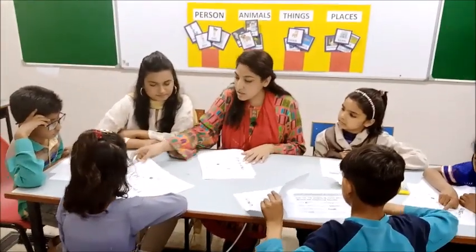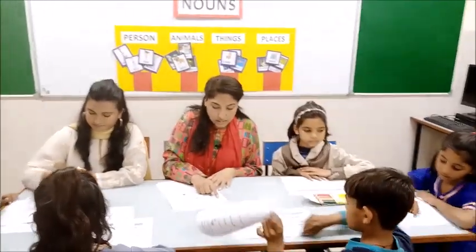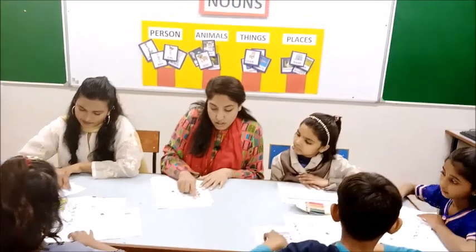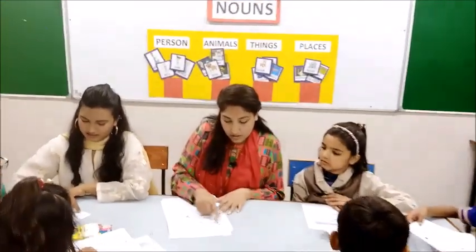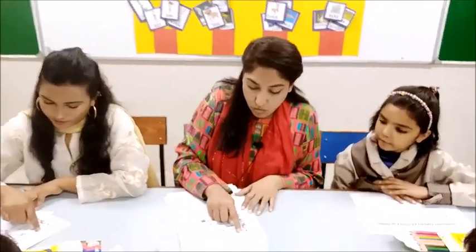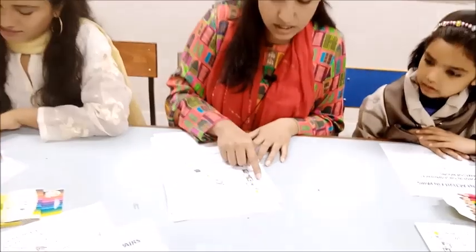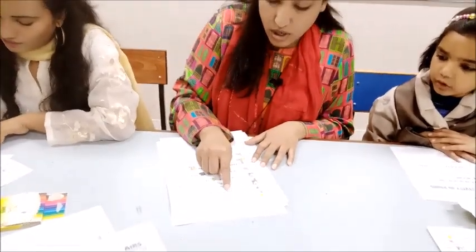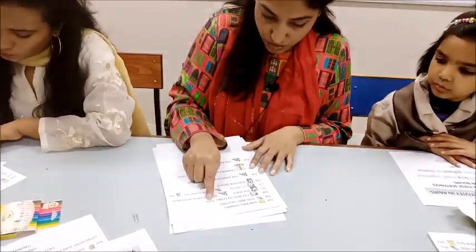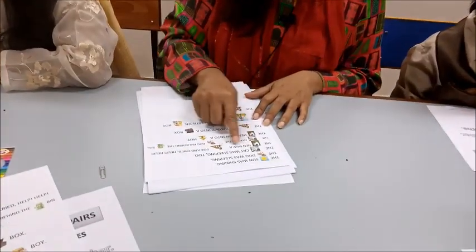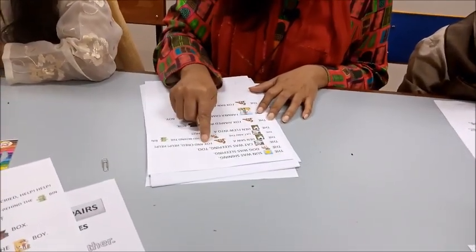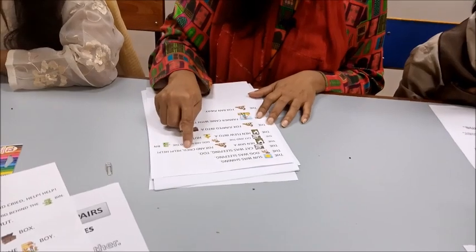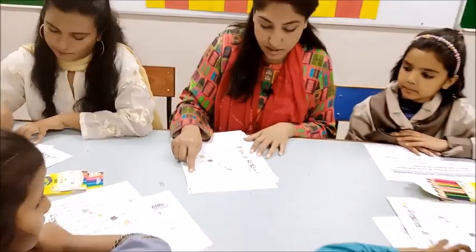Look at this page. The sun was shining. The dog was sleeping. The cat was sleeping too. The hen saw a fox and cried, "Help! Help!"